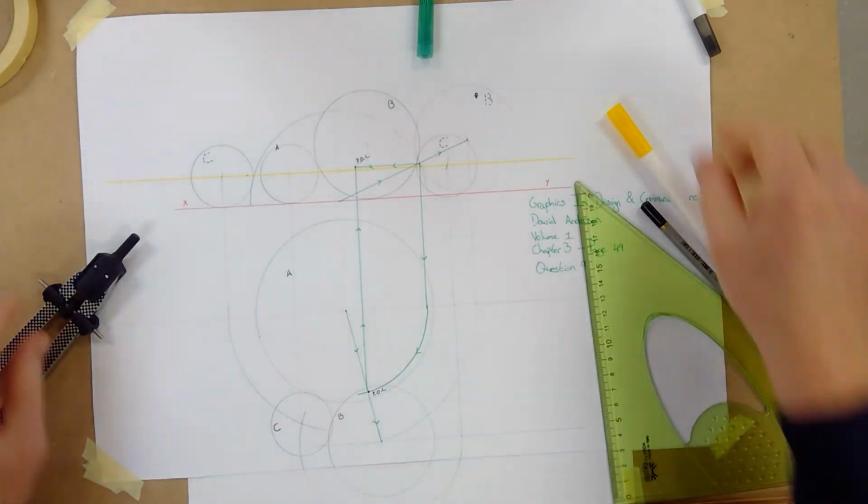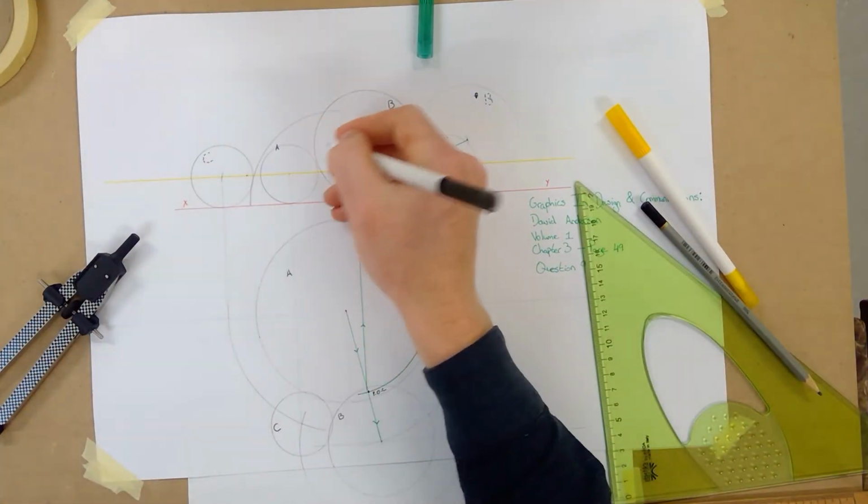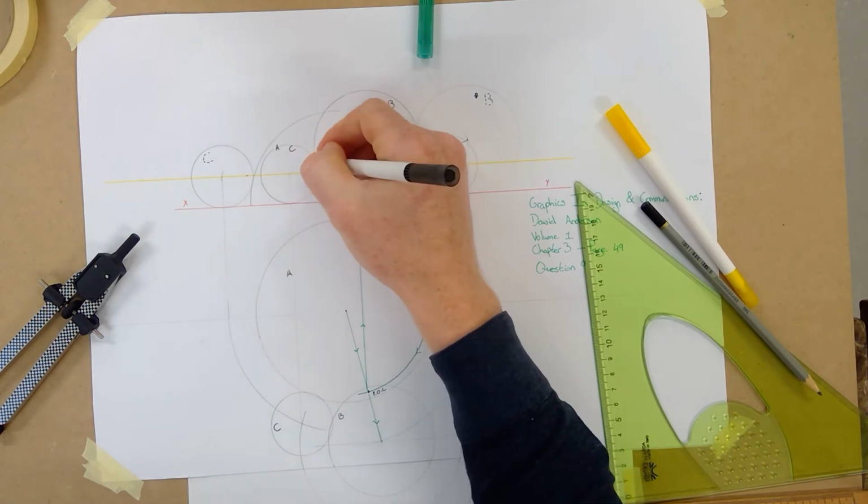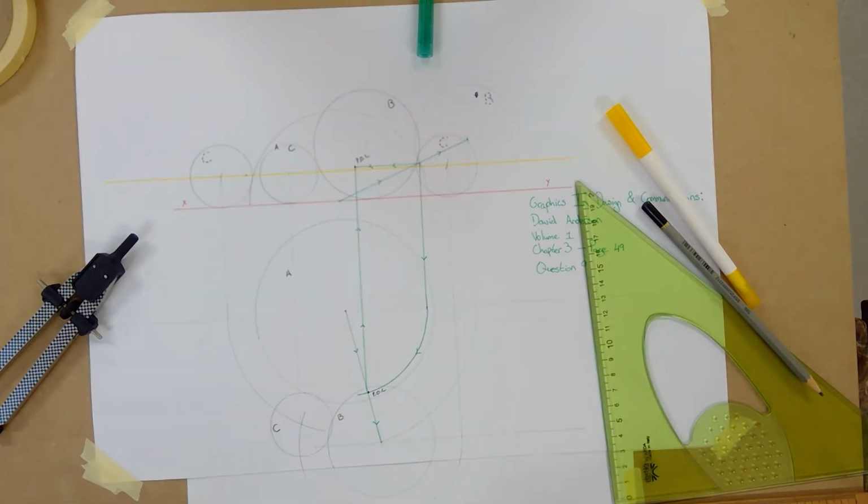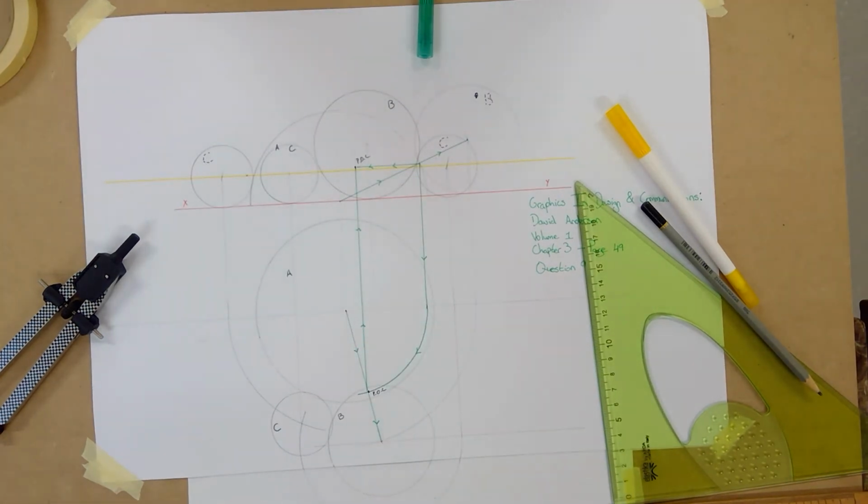So that's C now, its final position in elevation. Small bit of accuracy there by me. Two of them should touch. Okay. So that's all the spheres found in our drawing.